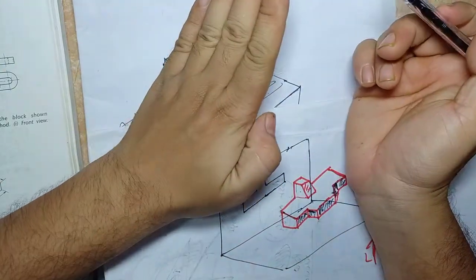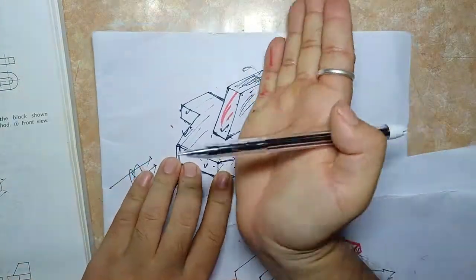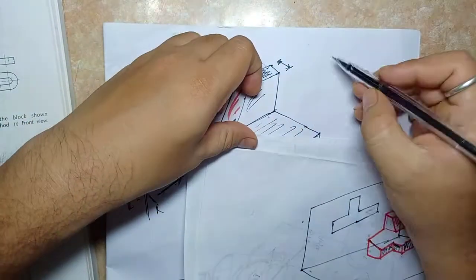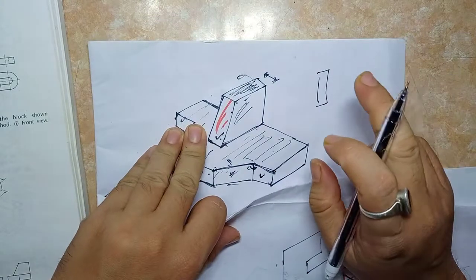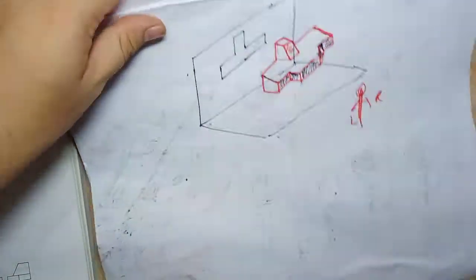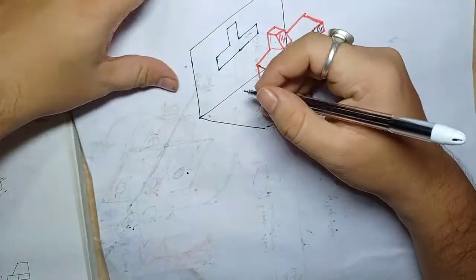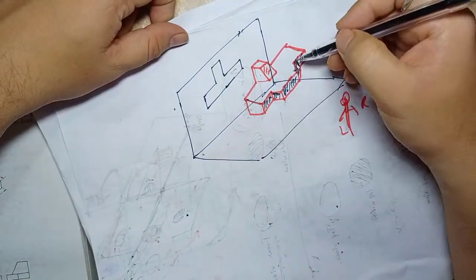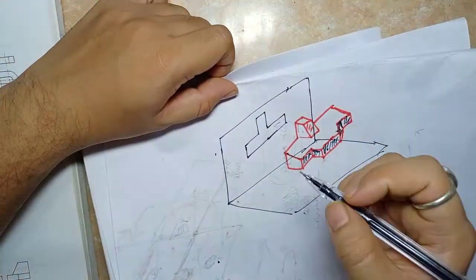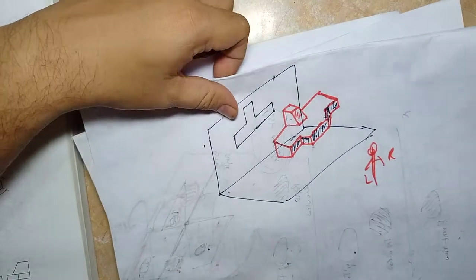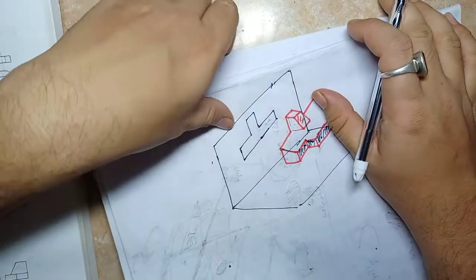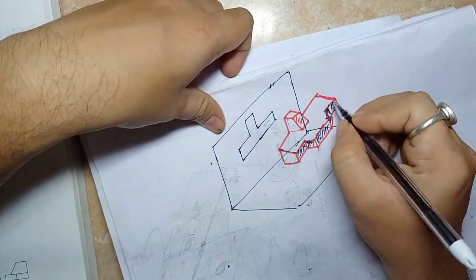Let's say this face is actually at an angle, but you will still view a rectangle. I cannot go into that much detail, because we have already learned in engineering drawing how you project lines, how you project points, and then solids. So this is a kind of solid projection. I hope you have the knowledge of your solid projections. Here you see these are the outermost lines.